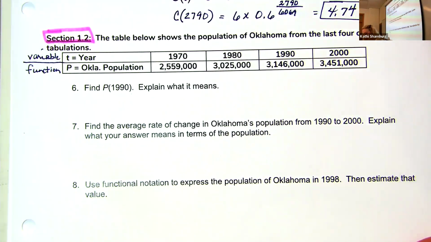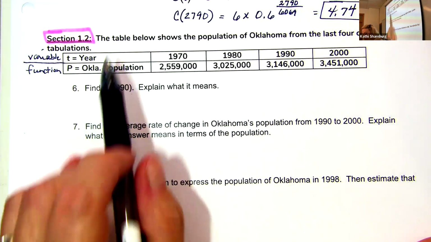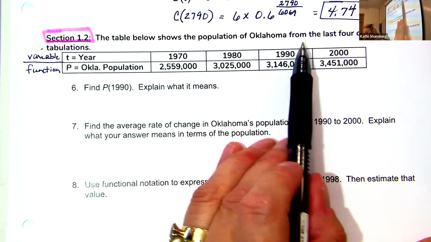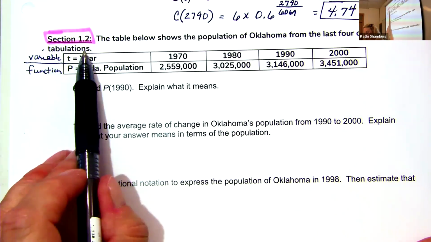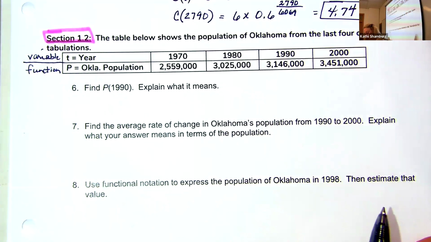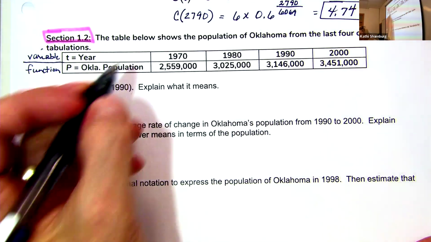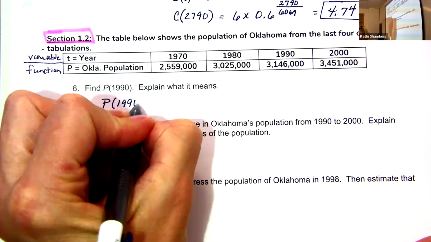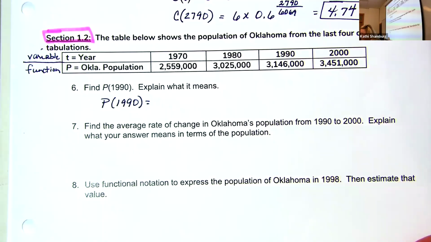Okay, so from the table, find P. What are we talking about? The table shows below the population of Oklahoma from the last 4 census tabulations. So P is Oklahoma population, T is year. Okay, P at 1990 equals what?